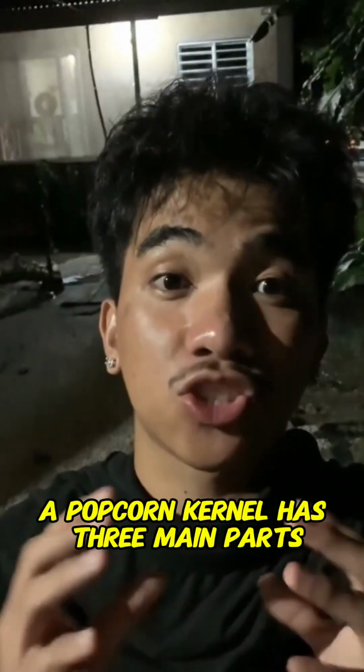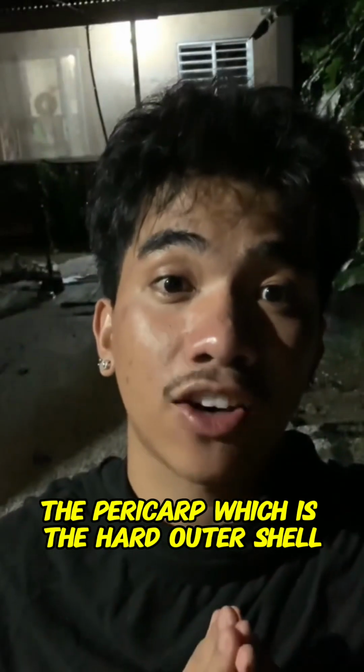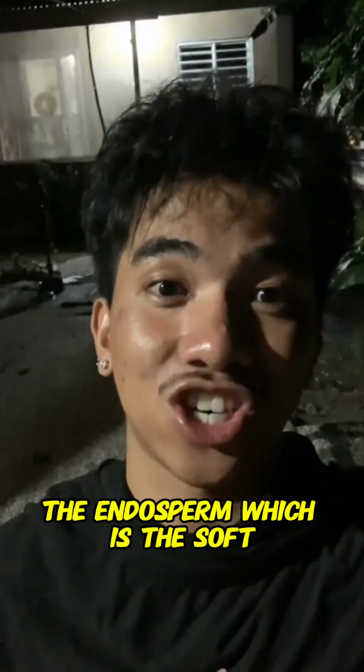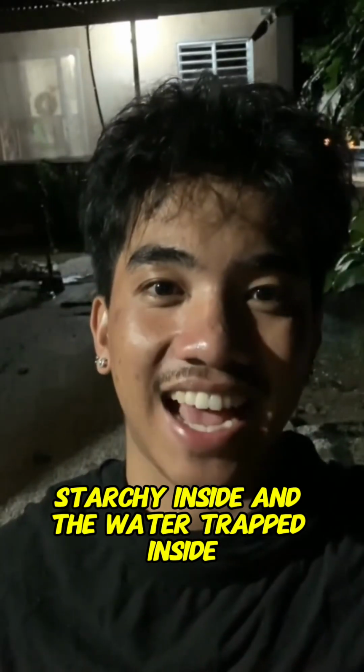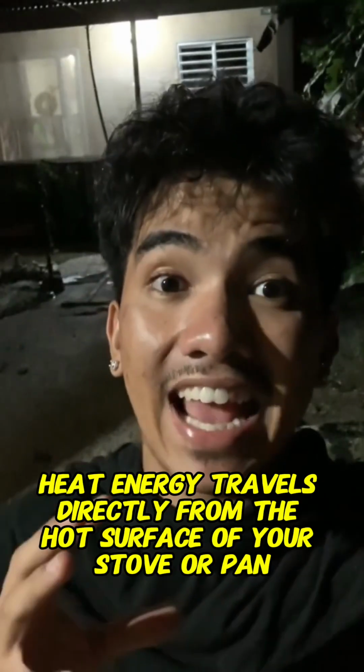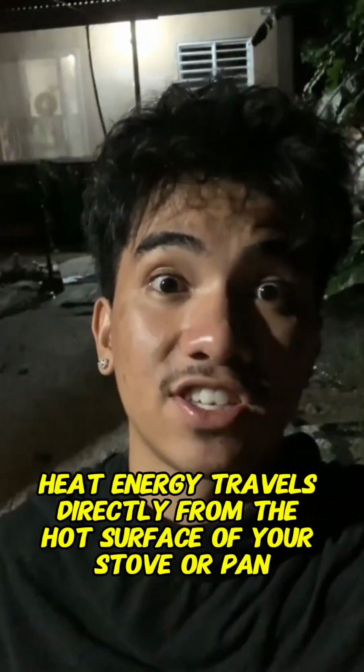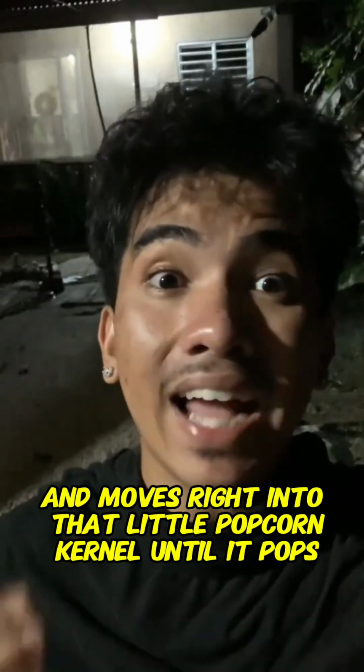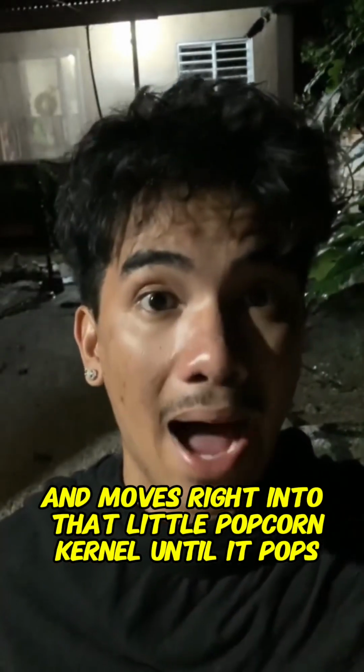A popcorn kernel has three main parts: the pericarp, which is the hard outer shell, the endosperm, which is the soft starchy inside, and the water trapped inside. Think of it like this: heat energy travels directly from the hot surface of your stove or pan and moves right into that little popcorn kernel until it pops.